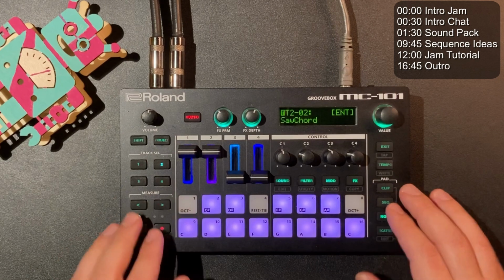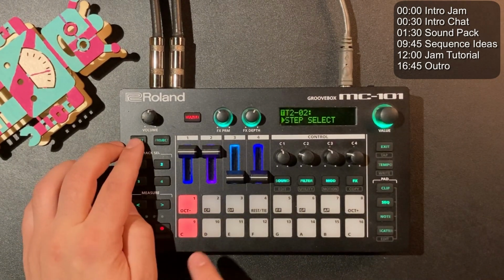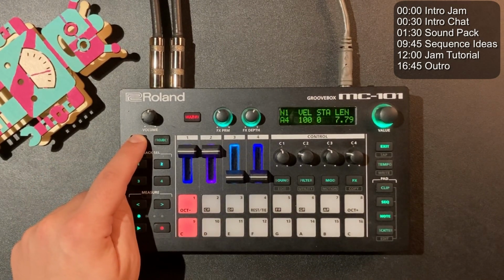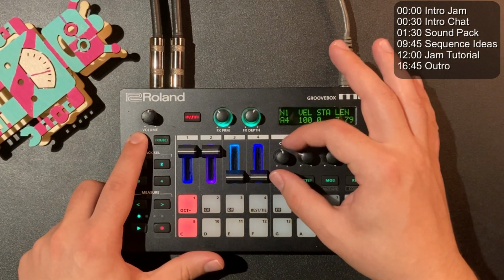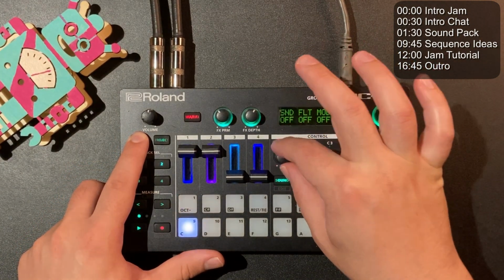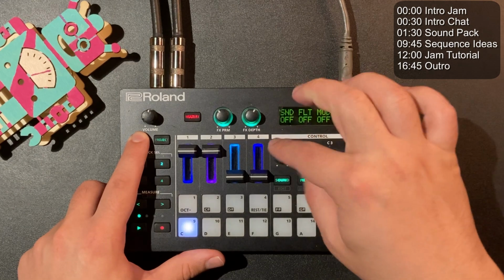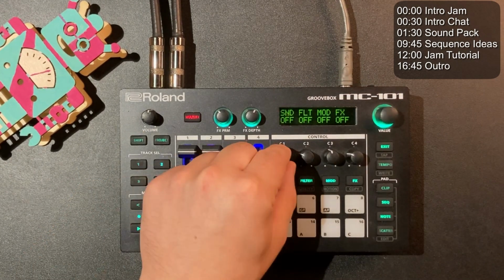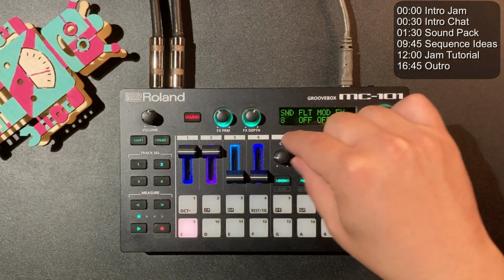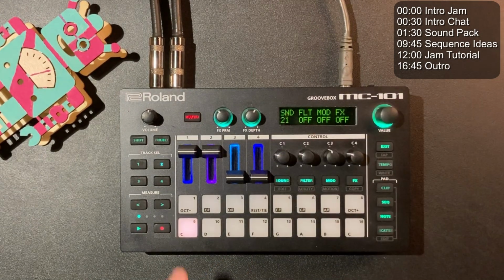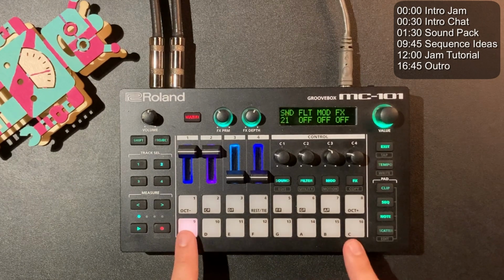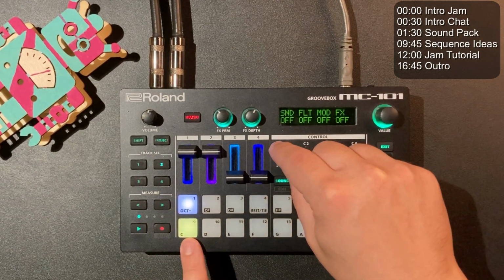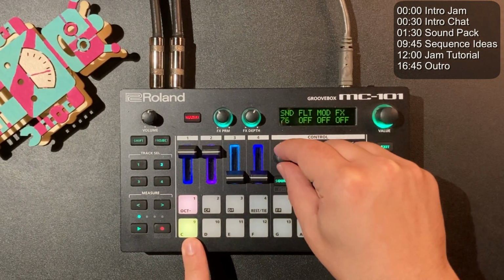But if we wanted to change these, we could just hit Shift on a step, and then hold Shift and touch one of these knobs. Not touch, you have to turn it a little bit. Now we can set a different chord here. We're just writing automation here, and then we can set a different chord there.